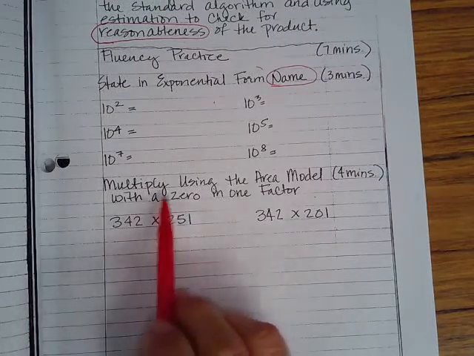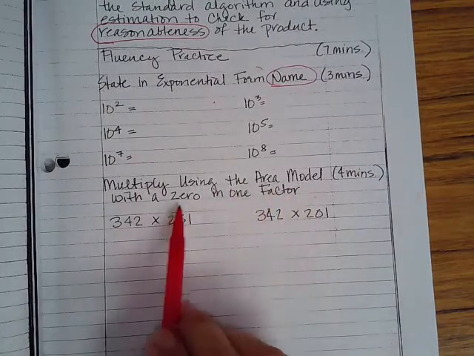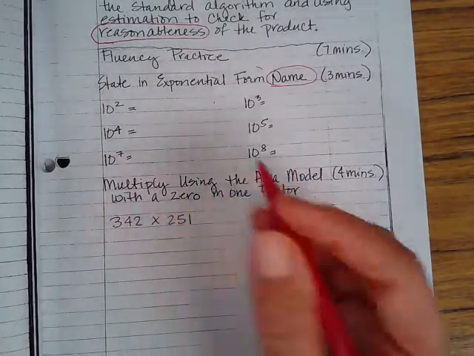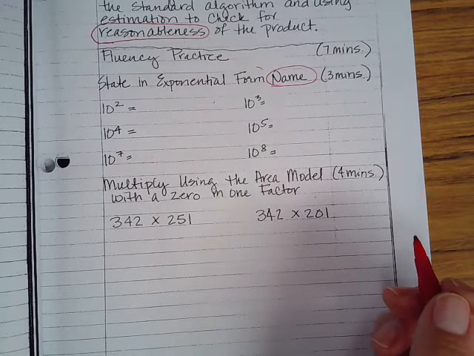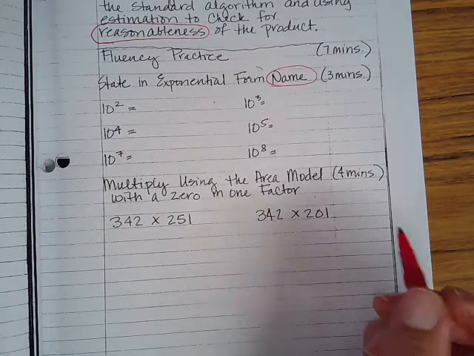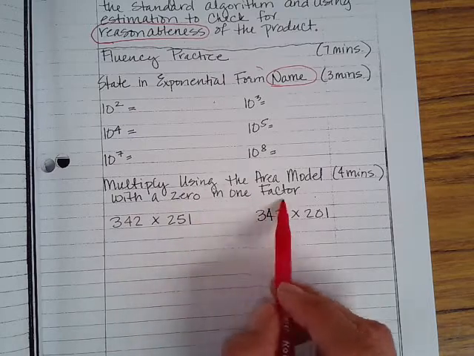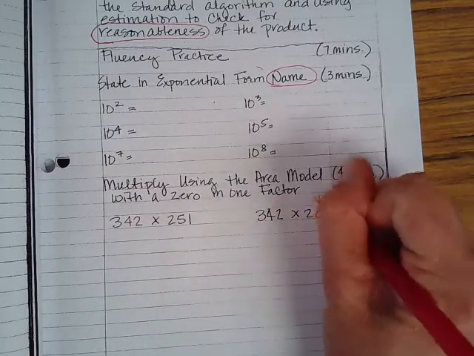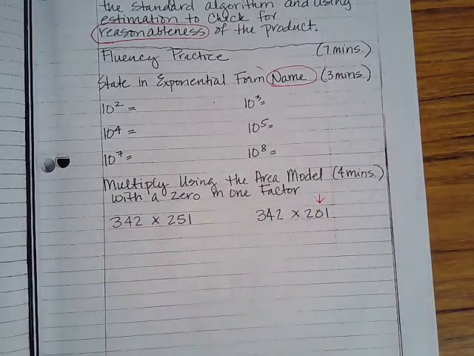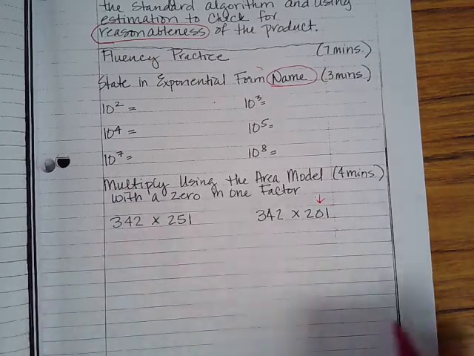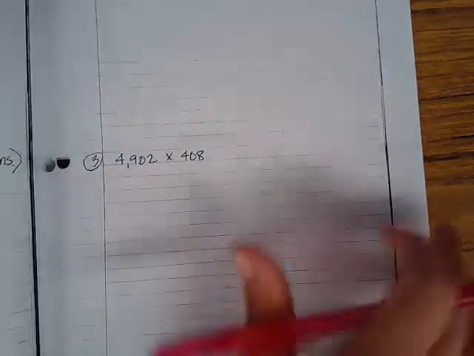Then here, multiply using the area model with a 0 in one factor. So remember, there is going to be a 0 in one factor. So this one has 0 in this factor. These don't here. So draw your area model and solve.